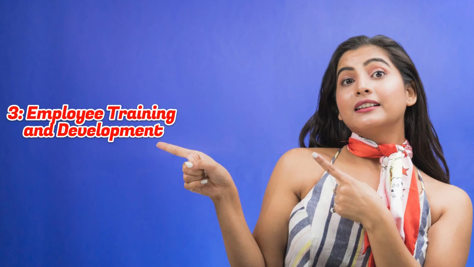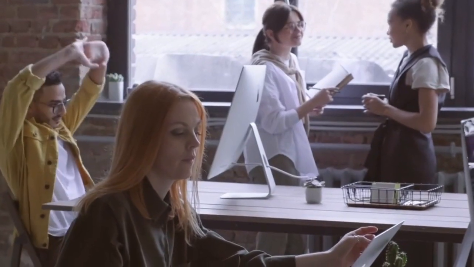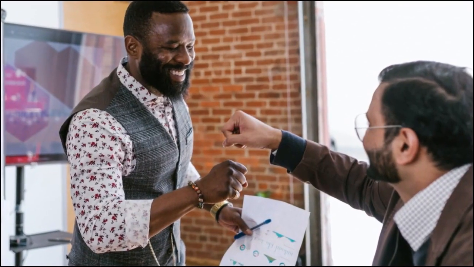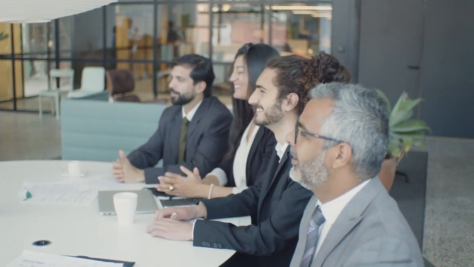Section 3. Employee Training and Development. In addition to employee selection, industrial organizational psychology plays a vital role in training and development programs. Let's explore how psychologists contribute to enhancing employee skills and knowledge.